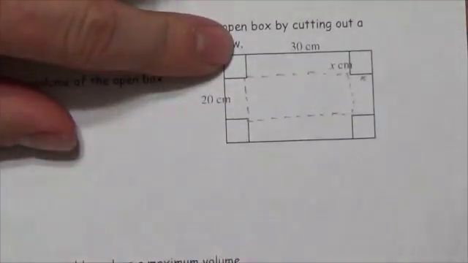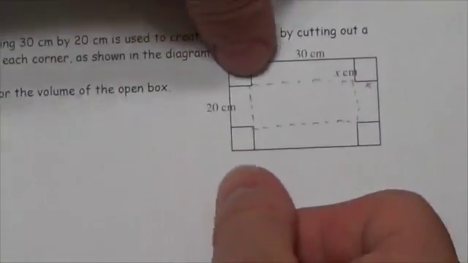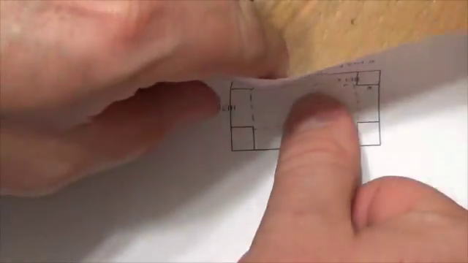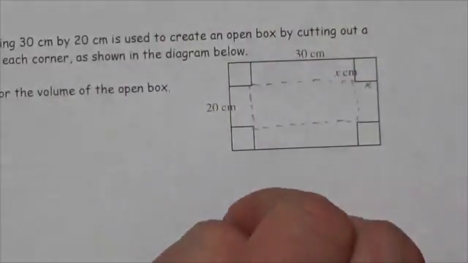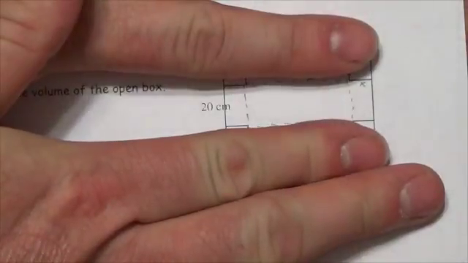Now let's take a look at the width here. The width of the cardboard is 20 centimeters, but again, I'm going to take this tab and I'm going to fold this up. Okay, I'm going to fold this side up, which means I'm going to lose that little bit and I'm going to lose this little bit from the width.